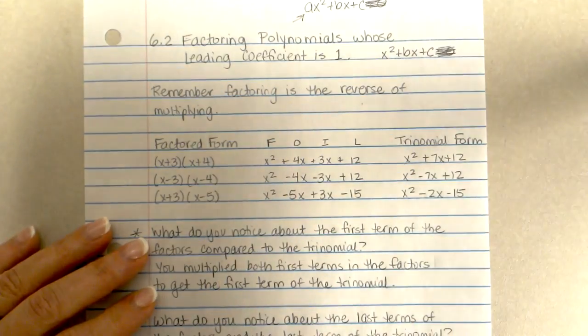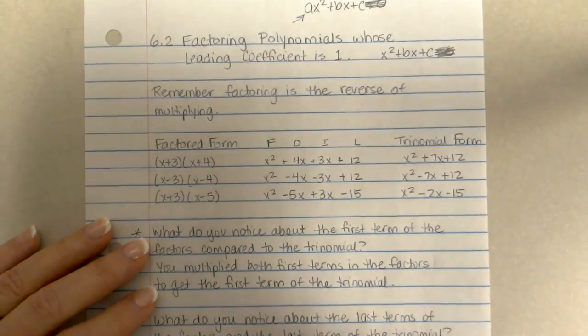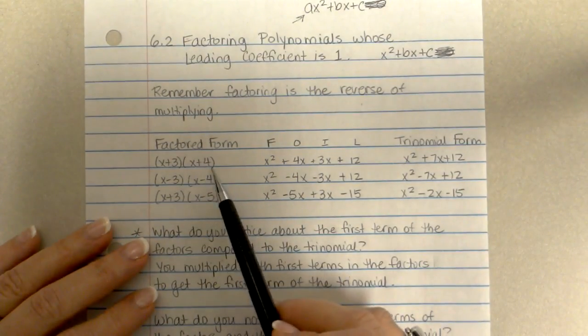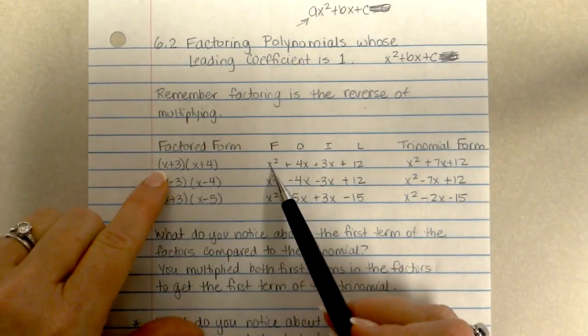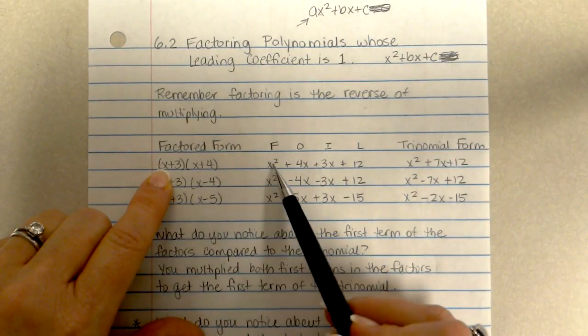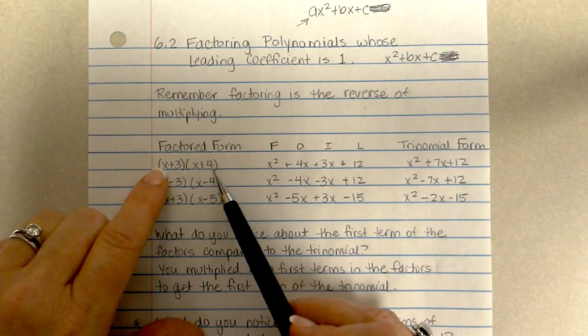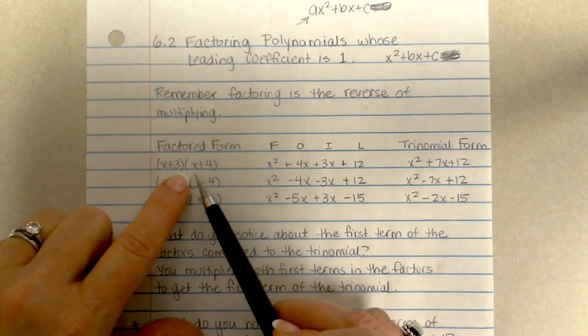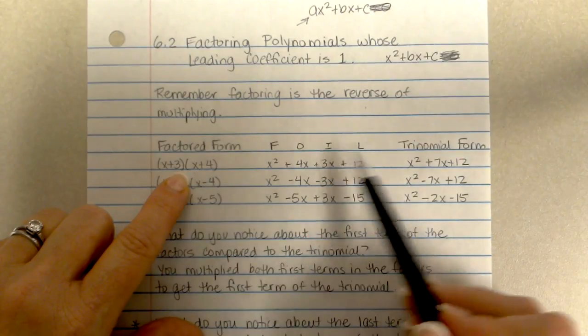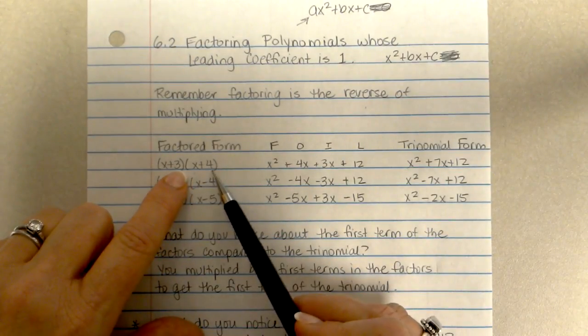Now, up to now, you may have just gotten binomials, and then you knew how to FOIL them. FOIL stands for the first two terms, the outside terms, the inside terms, and then the two last terms, 3 times 4.